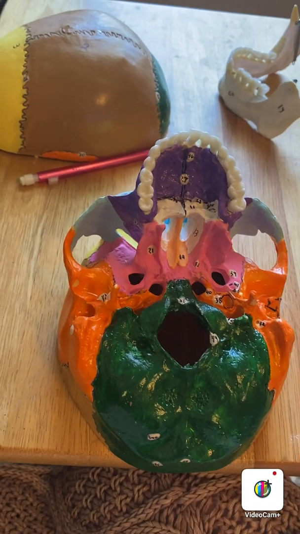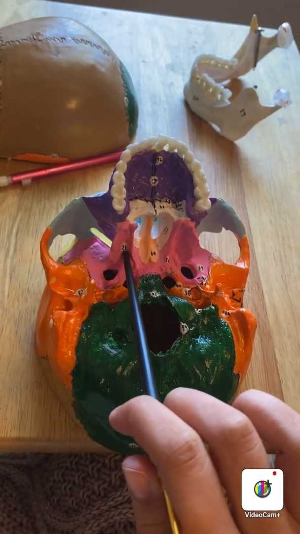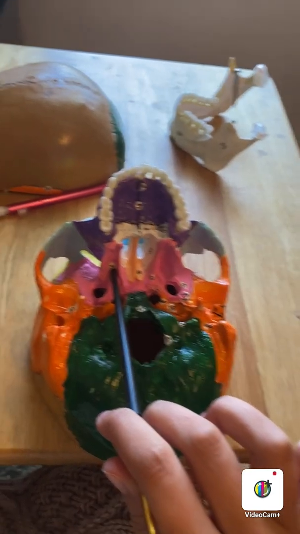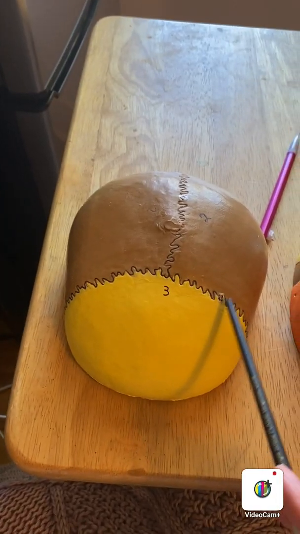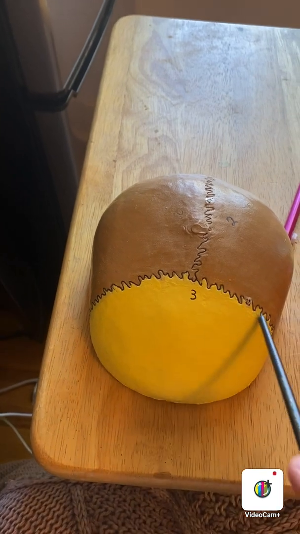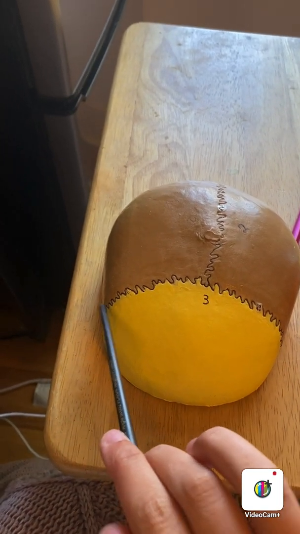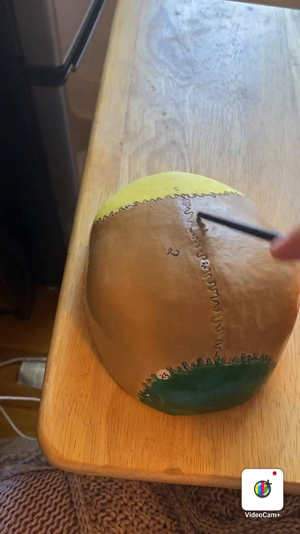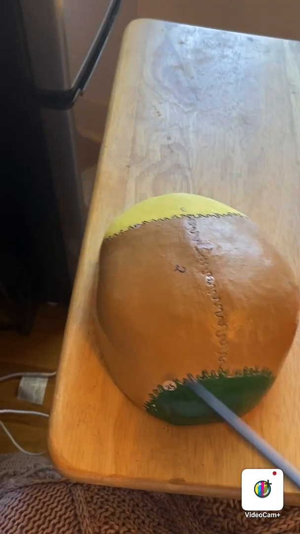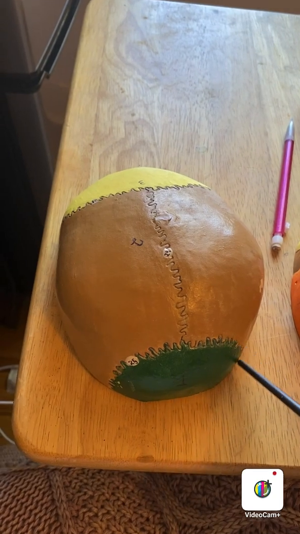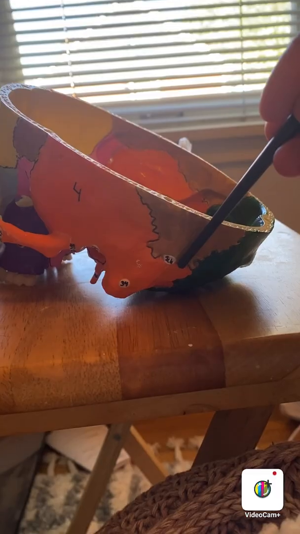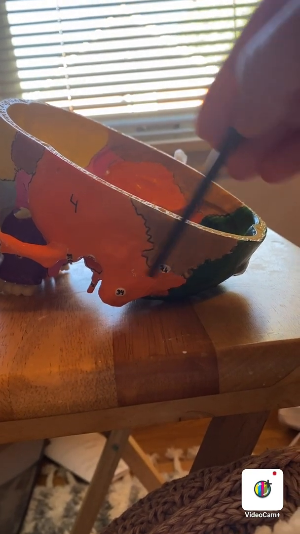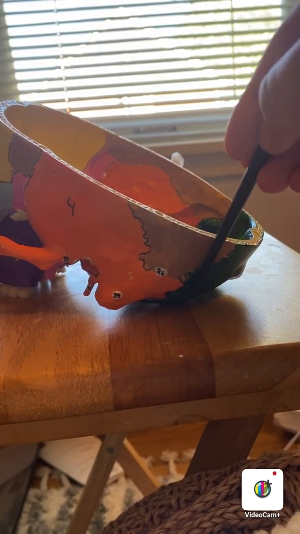Back to the inferior view, 21 is going to be the pterygoid fossa. 23 is going to be the coronal suture. Like I said earlier, 24 is the sagittal suture. 25 is going to be the lambdoidal suture. And this suture is labeled 26, and it is known as the squamous suture or squamosal suture.